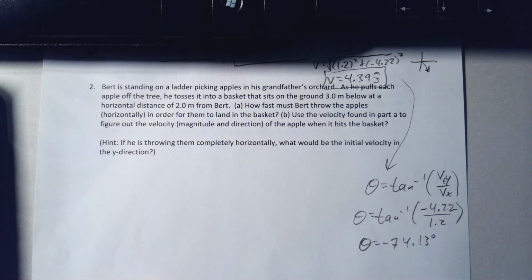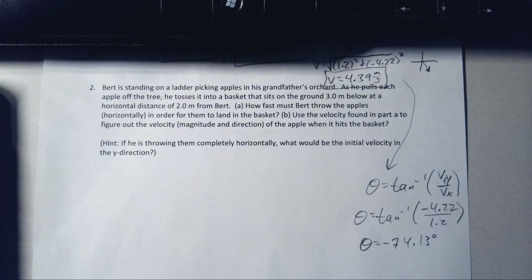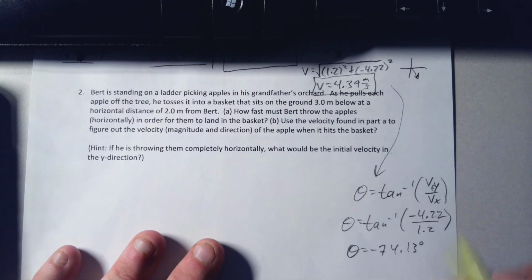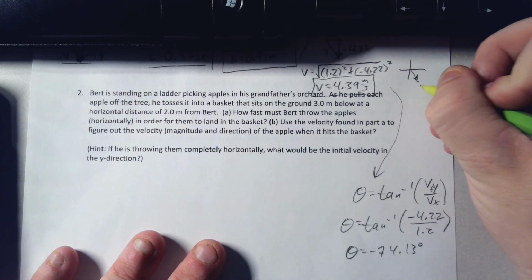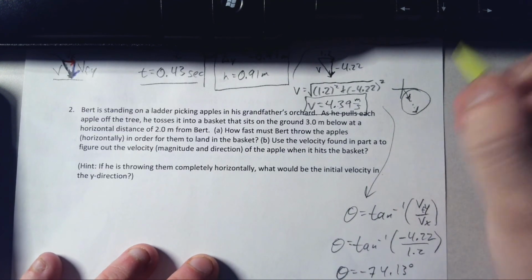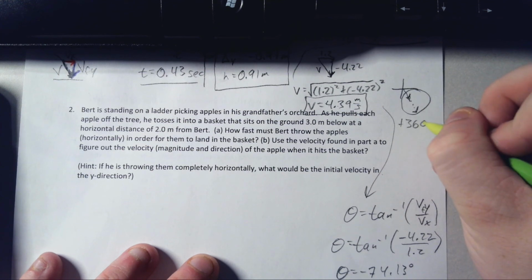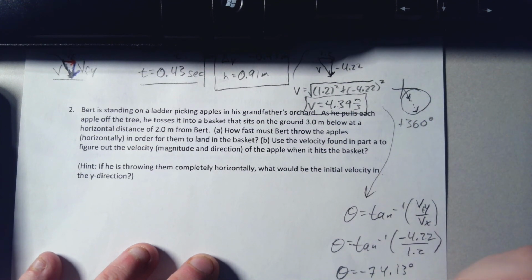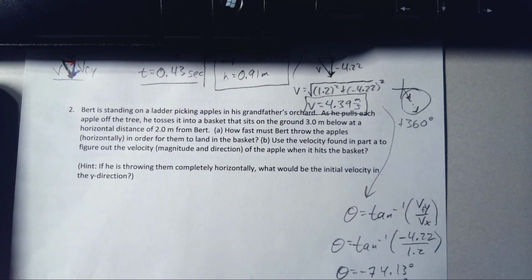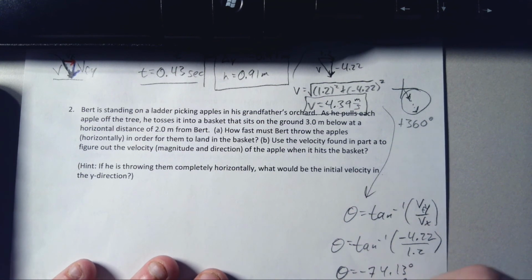Now, in my class, we don't use negative numbers, and so if this is the prediction we have, the calculator is telling us it's in that quadrant there, and whenever they're both in that fourth quadrant, we add 360 degrees to this. Answer plus 360, and we get 285.87. That is our angle.